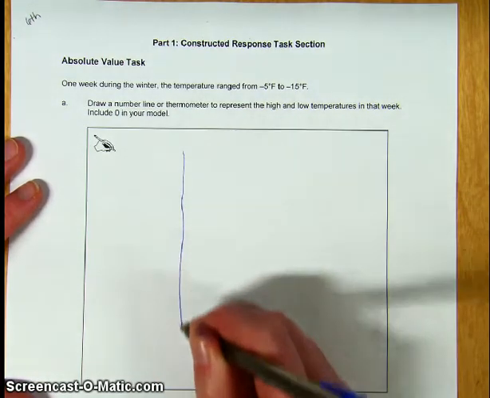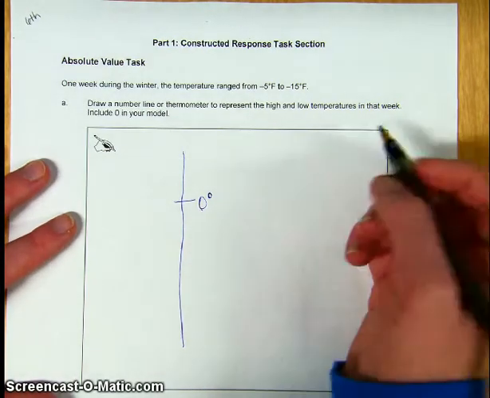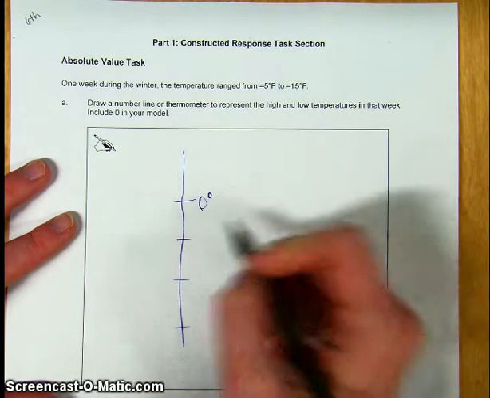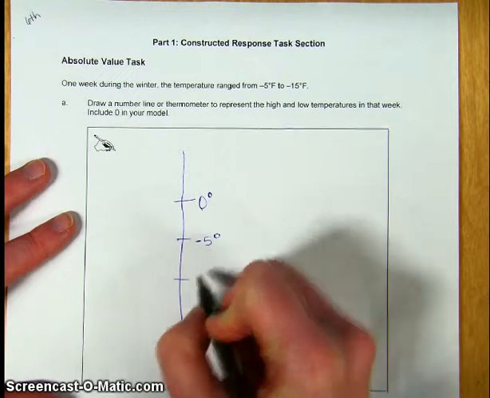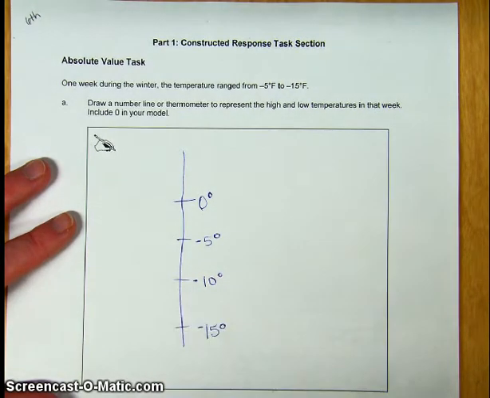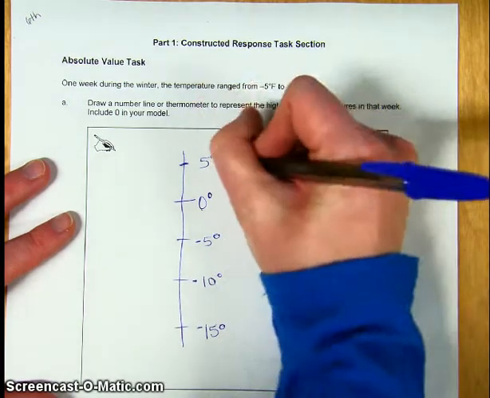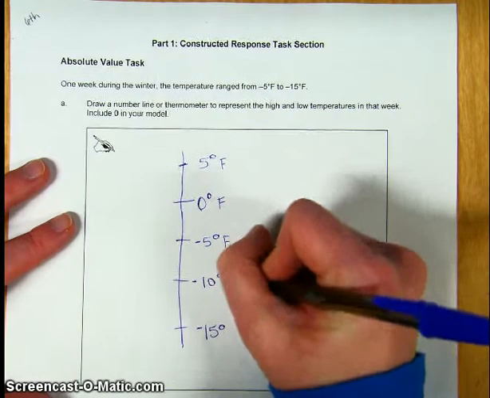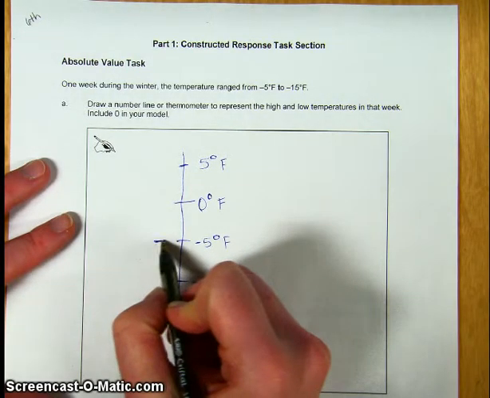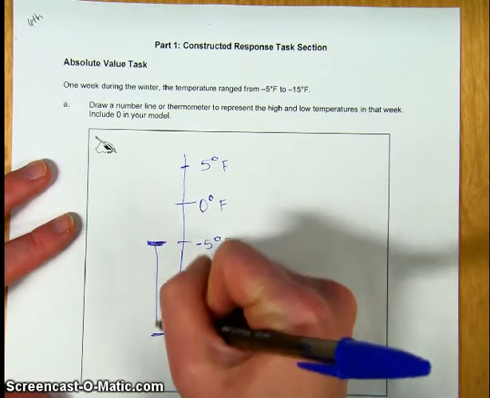So if we're talking about a thermometer, 0 would be here, and we're talking about degrees Fahrenheit. And if I counted by 5s, this would be -5, this would be -10, and this would be -15. Up here would be +5. And we can put our Fahrenheit here. So there's our range.